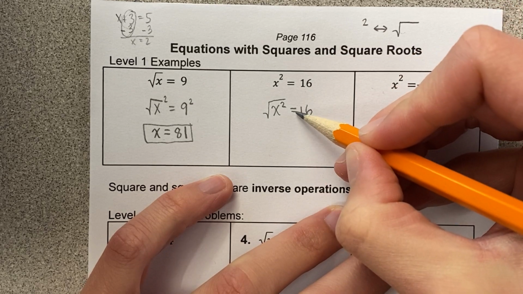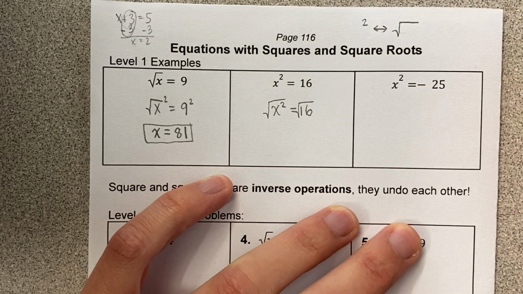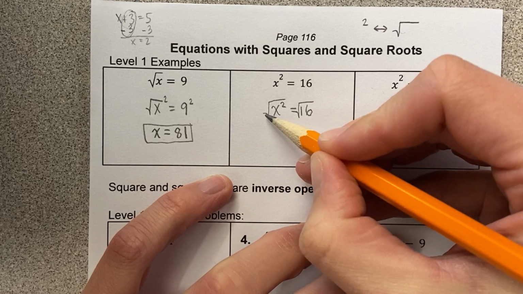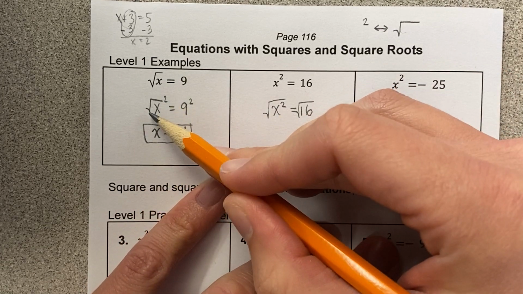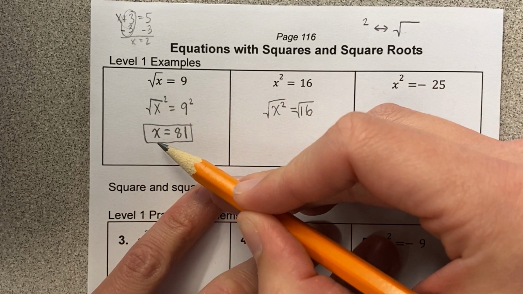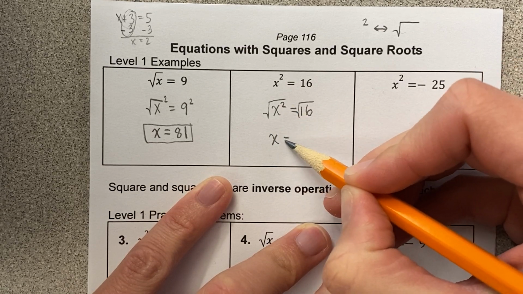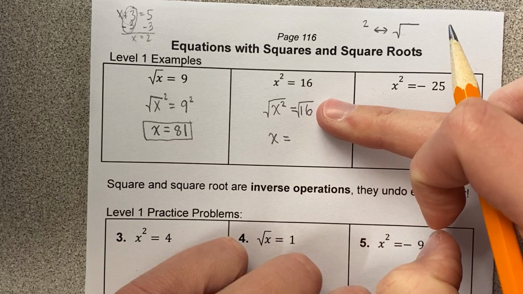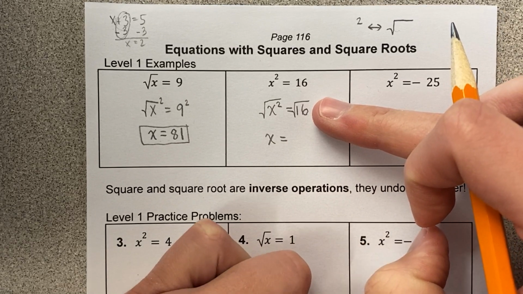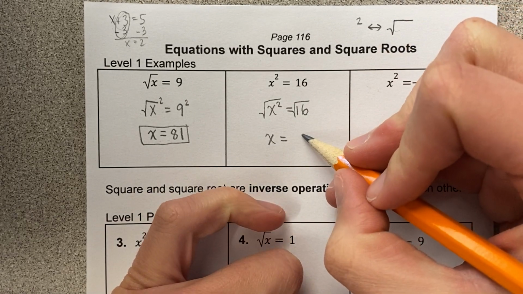If I square root it on one side, I have to square root it on the other side. Okay, now, here's where things get tricky. Look, just like here, squared and square root, those cancel. Those are inverses. I'm left with just x. Same here, square and square root, those cancel. I'm left with just x. The square root of 16, however, this is where it gets tricky.